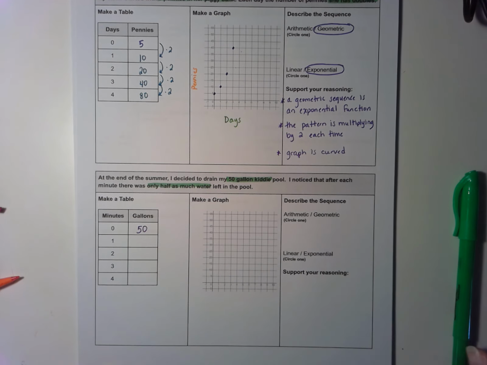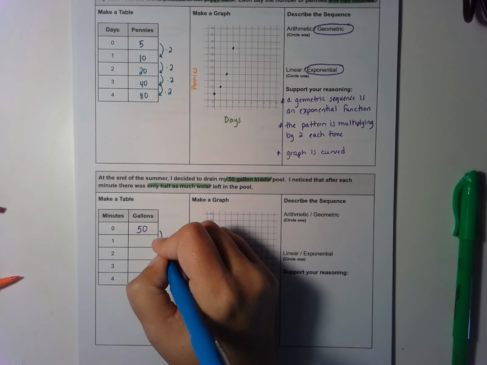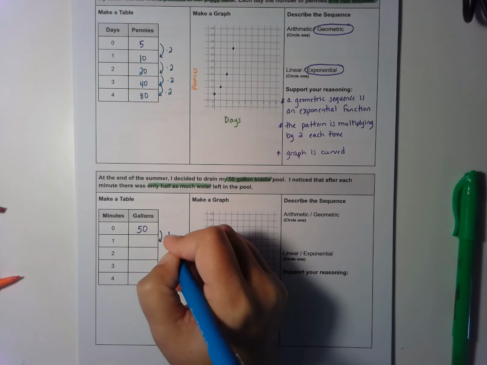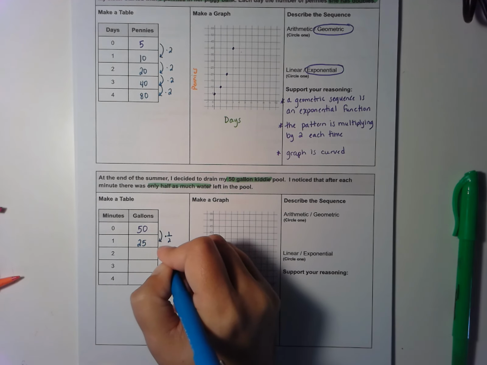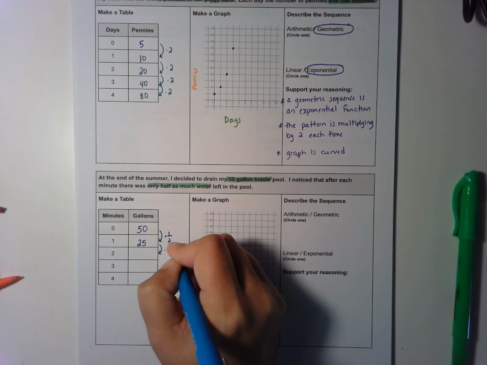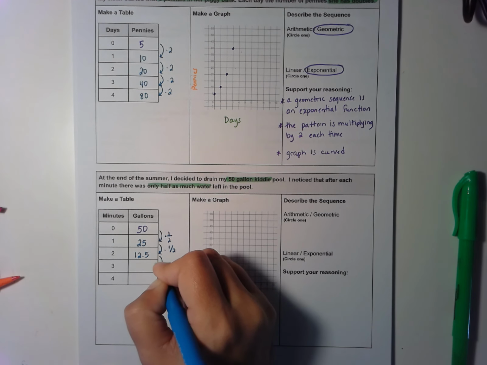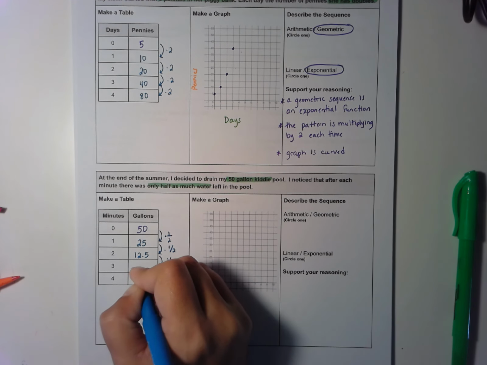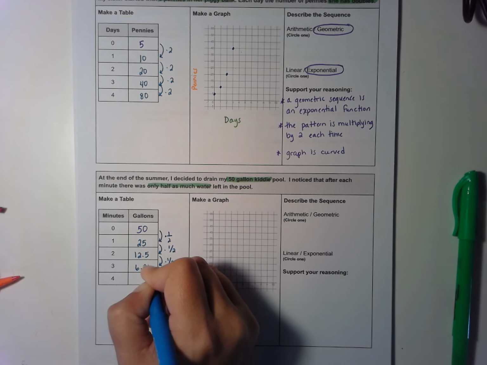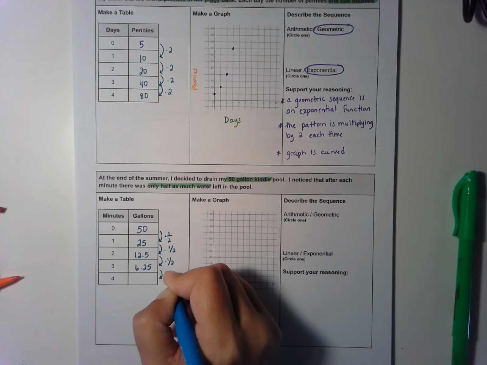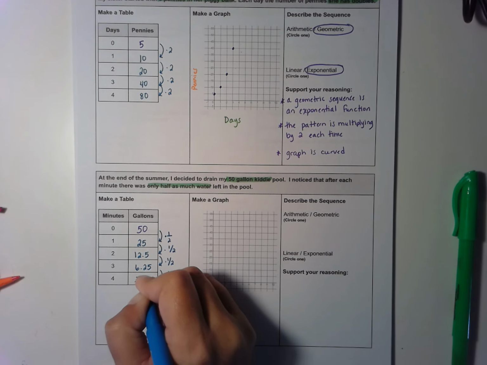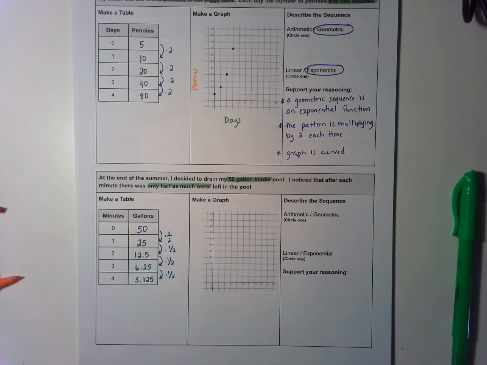And to fill in the rest of our table, we're going to multiply by 1/2, which means I get 25. If I multiply by 1/2 again, I get 12.5. If I multiply by 1/2 again, I get 6.25. And if I multiply by 1/2 again, I get 3.125.